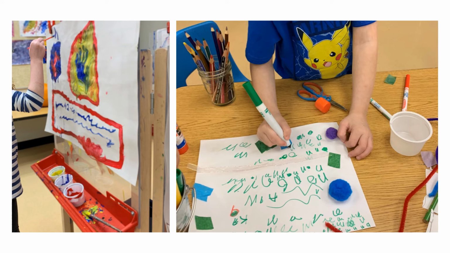So this example on the right is a learner who was exploring a variety of different materials that day. They chose pom-poms, pipe cleaners, tissue paper, markers, glue sticks, scissors, and recycled objects, ribbon, quite a variety. But what they have decided here from their exploration is to experiment with printing some letters that were really meaningful to them at that time, and some that they had made connection with from our Jolly Phonics.